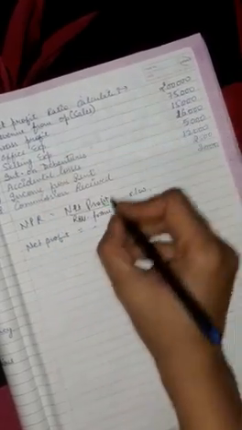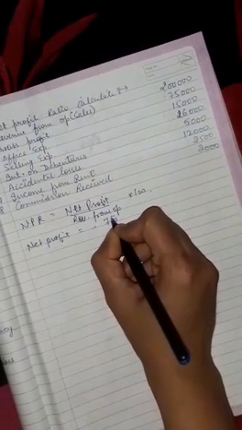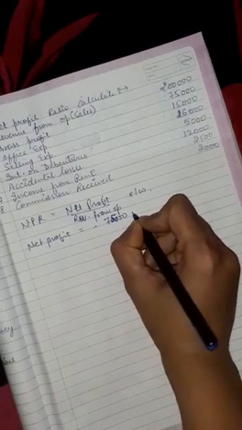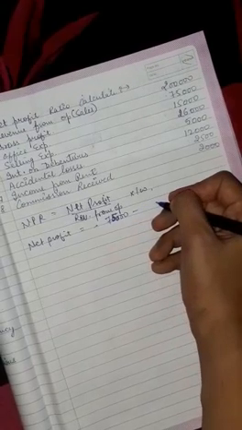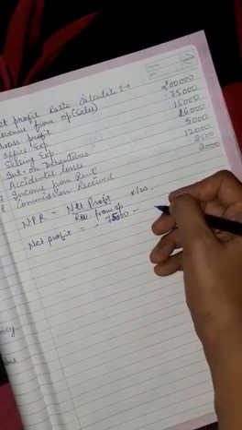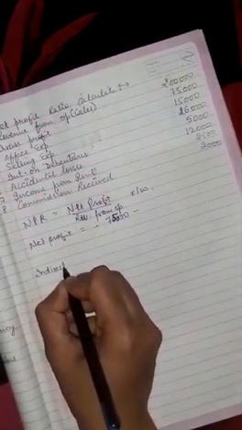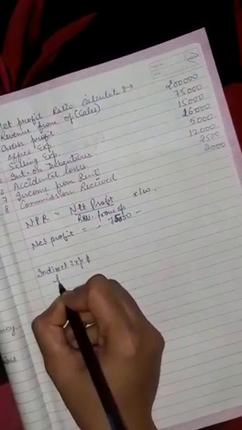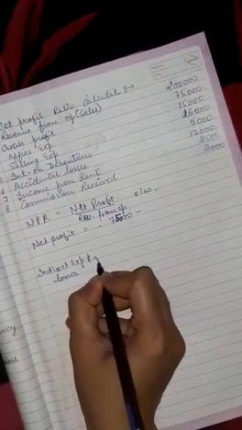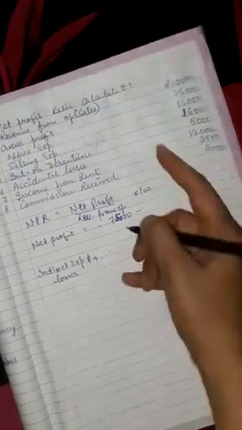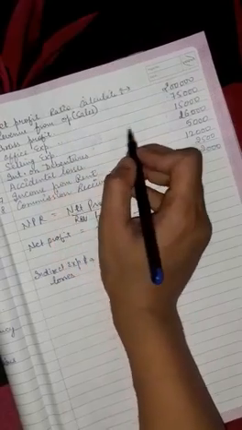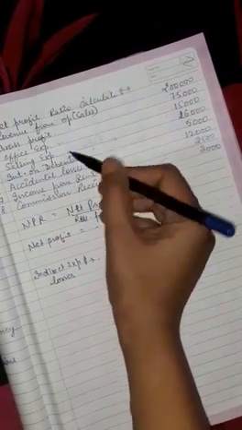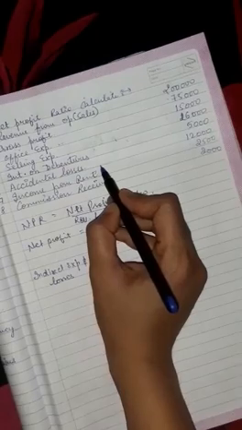So the gross profit is 75,000 and we need the indirect expenses and losses. So here we have to calculate the value of indirect expenses and losses also. And for calculating the value of the indirect expenses and losses, we want the different expenses written here in this question, that is the office expenses, selling expenses, interest on debentures and the accidental loss.